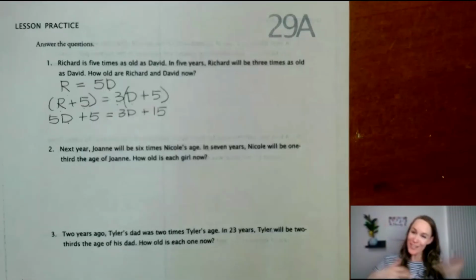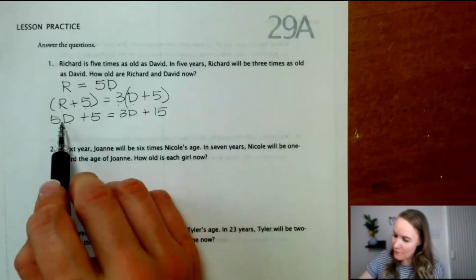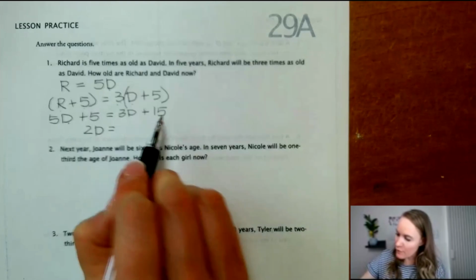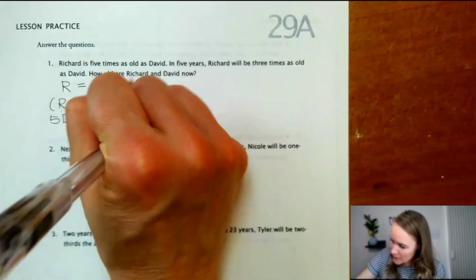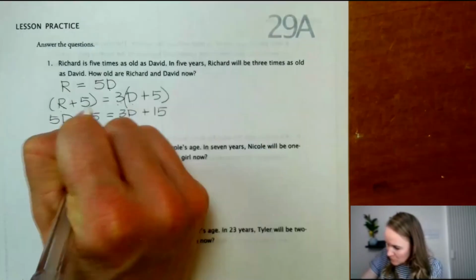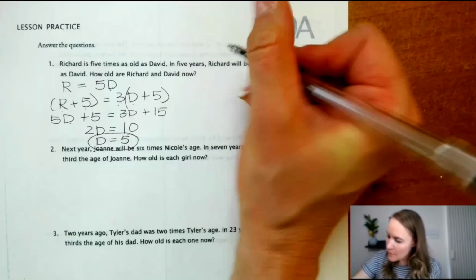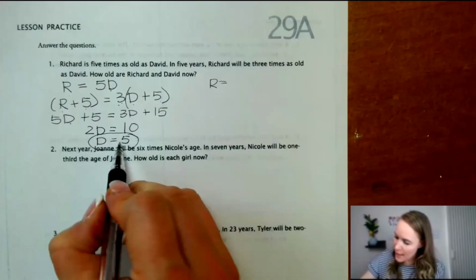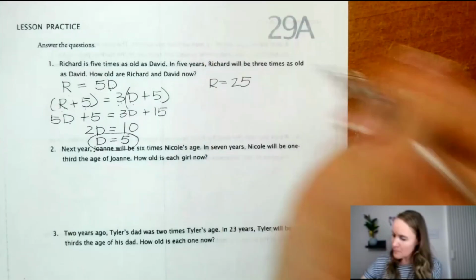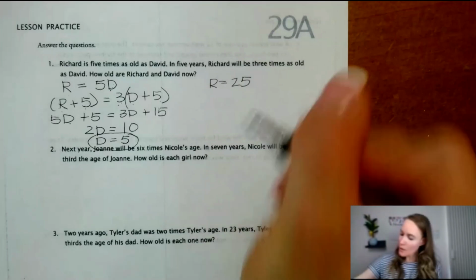Okay, get all of our letters on one side, all of our numbers to the other side. I'm going to subtract 3D over here. 5D minus 3D is 2D. And subtract 5 over here. 15 minus 5 is 10. And then D equals 5. Then I can just substitute this one back in. That means if David's 5, then Richard is 5 times 5, which is 25.